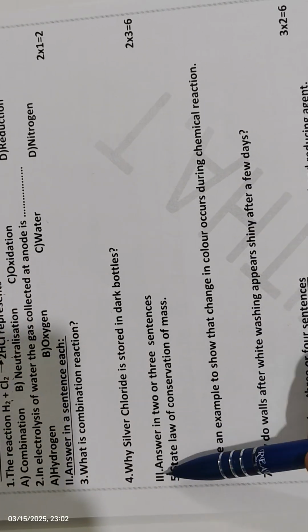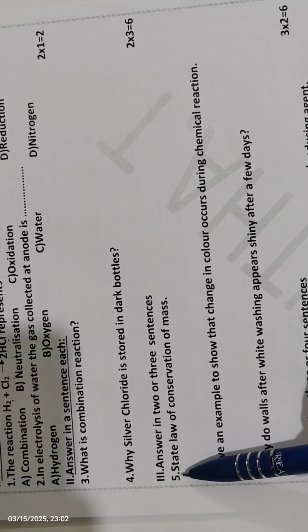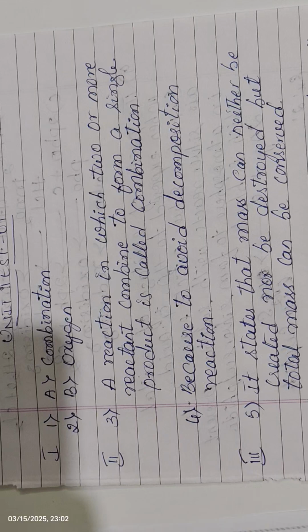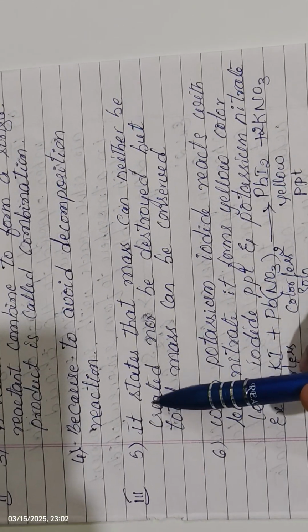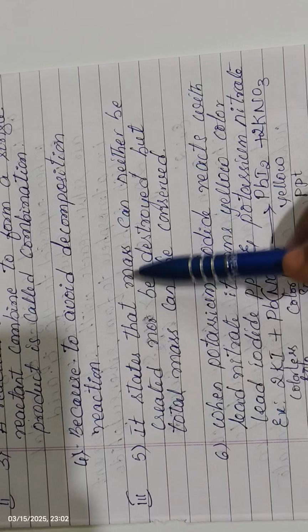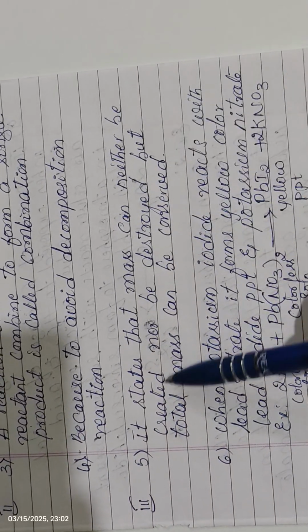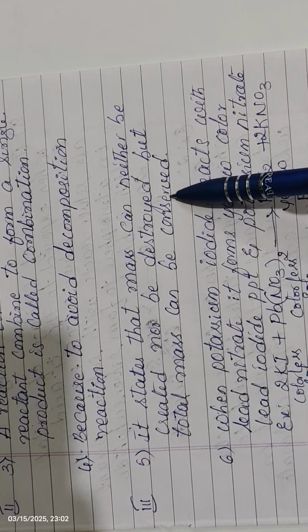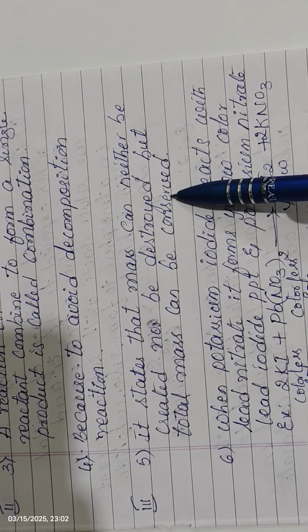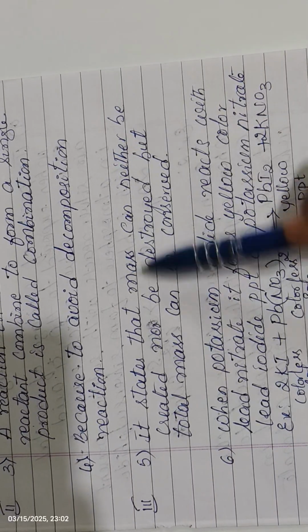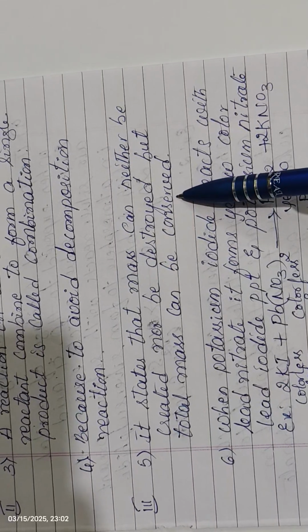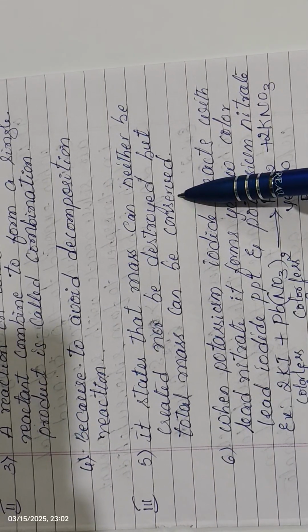Next, question number 5. State law of conservation of mass. So we'll see the answer. The law of conservation of mass states that mass can neither be created nor be destroyed, but the total mass is conserved. So this is the law of conservation of mass. Or you can say the total mass of reactants is equal to the total mass of products.